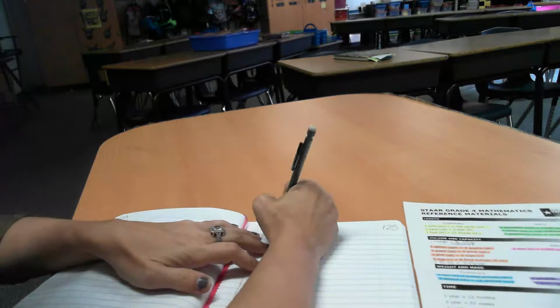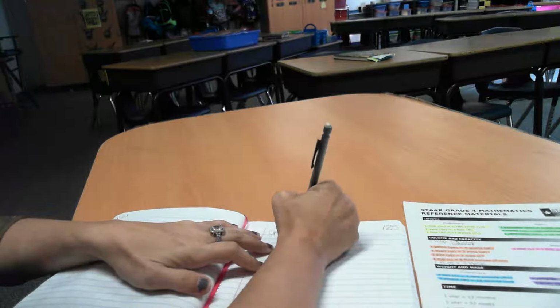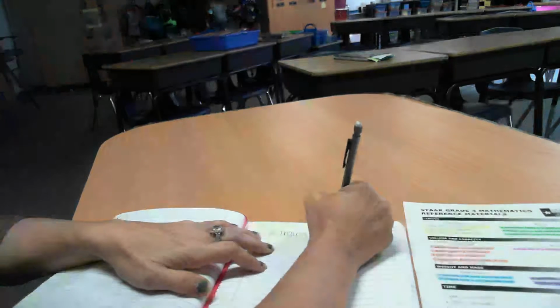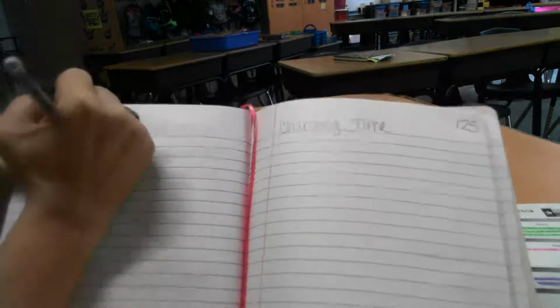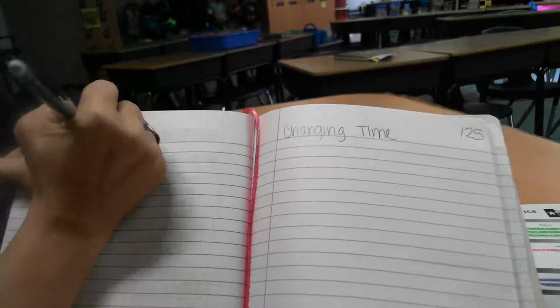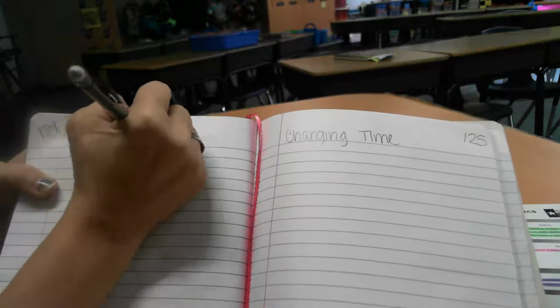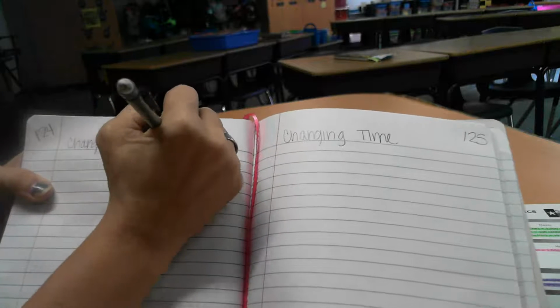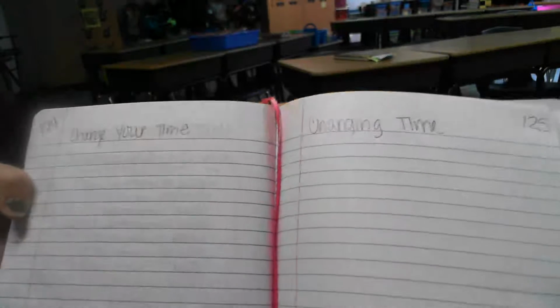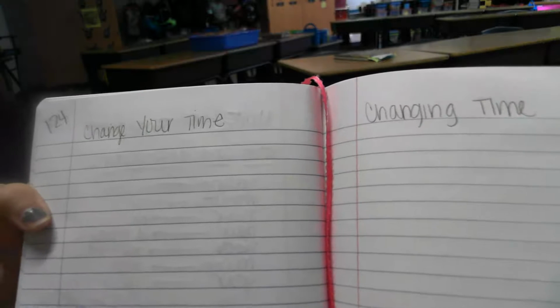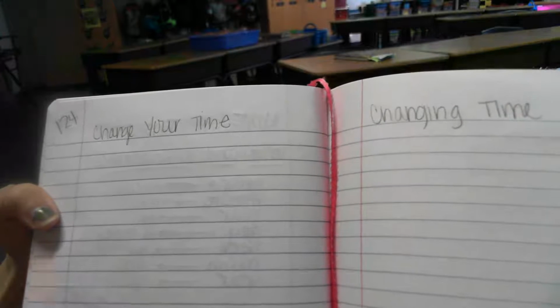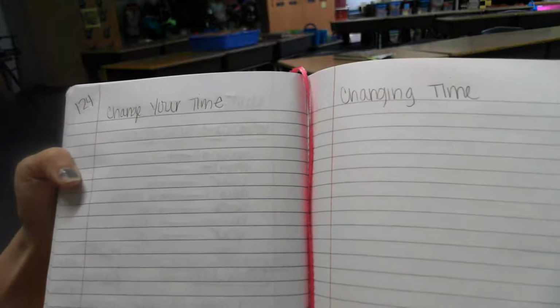And what we're going to do is work on changing time just a little bit more like we were doing yesterday. So 125 is going to be changing time. 124 is going to be change your time because those are going to be ones that you do on your own. So make sure you have both of those written down.